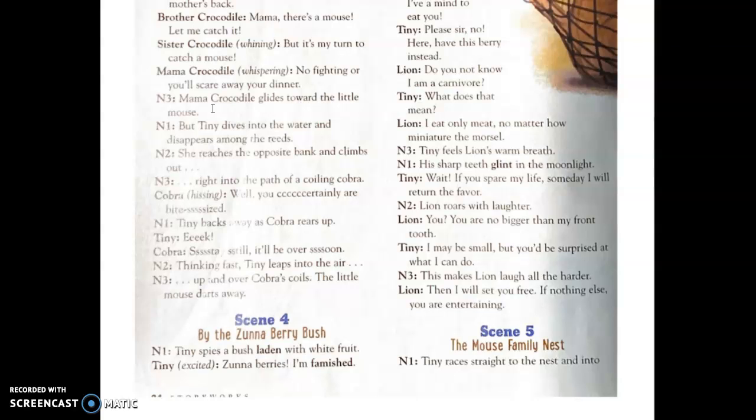Eek! Stay still. It'll be over soon. Thinking fast, Tiny leaps into the air. Up and over Cobra's coils, the little mouse darts away. Scene 4. By the Zuniberry bush. Tiny spies a bush laden with white fruit. Zuniberries! I'm famished.